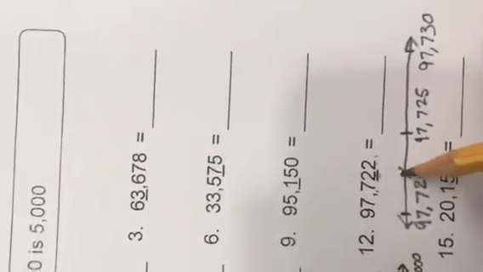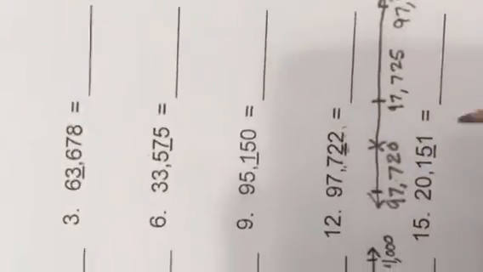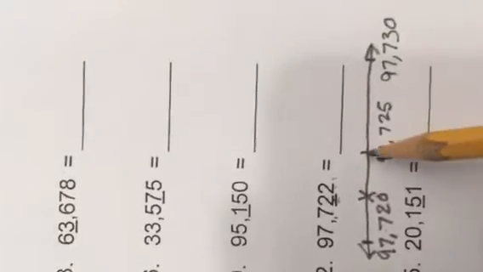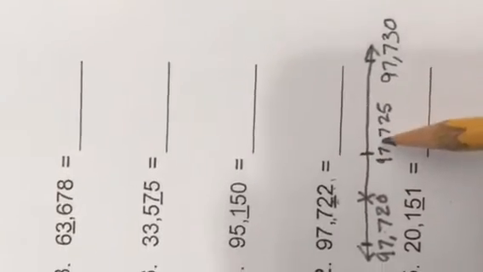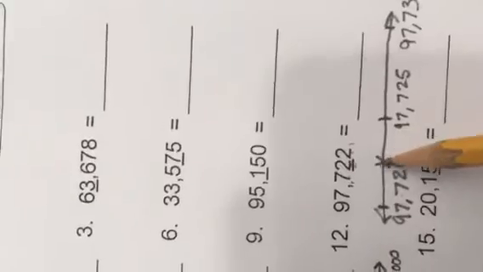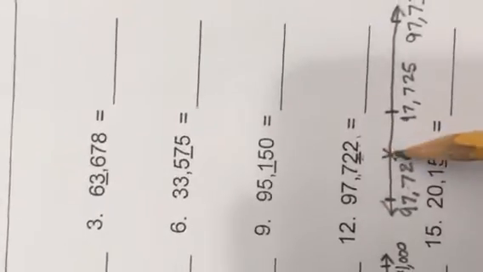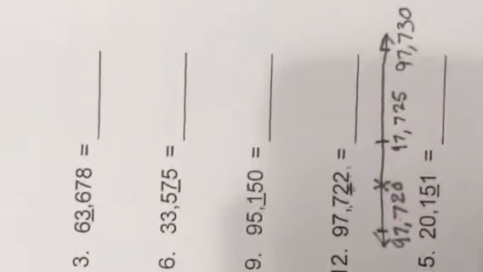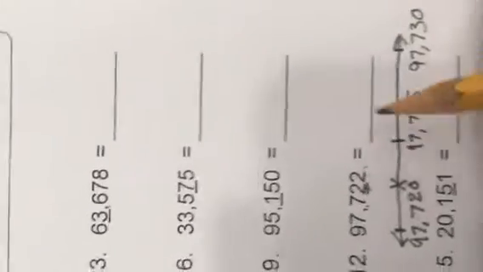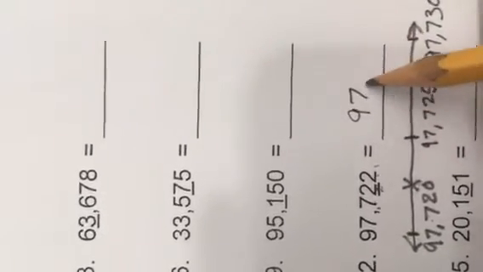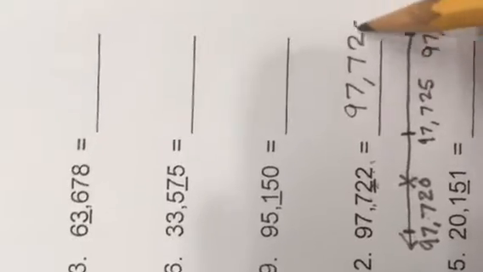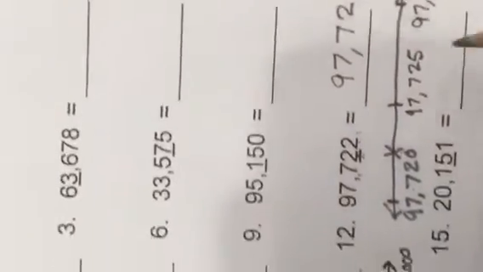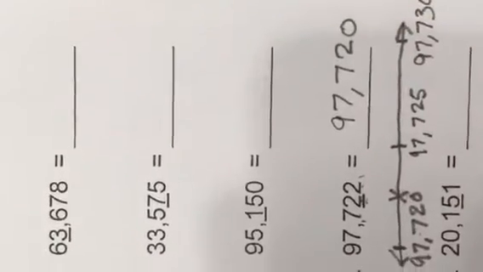Now we consider where this number would land. And of course, it would land somewhere around here. That number there then is to the left of the middle benchmark. So this number here must round down to the beginning point of our number line. Therefore, the answer is 97,720 is this number rounded to the nearest 10.